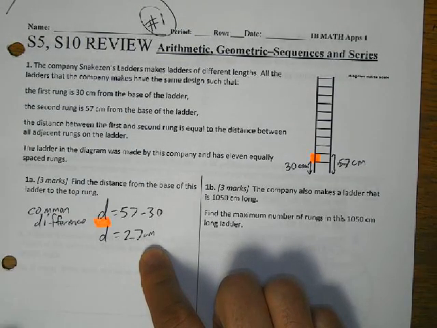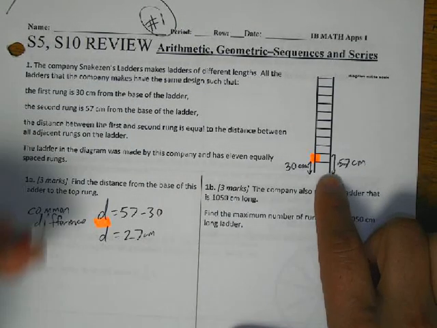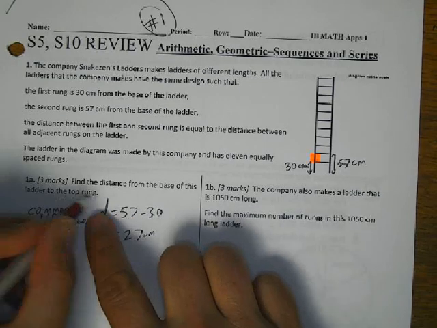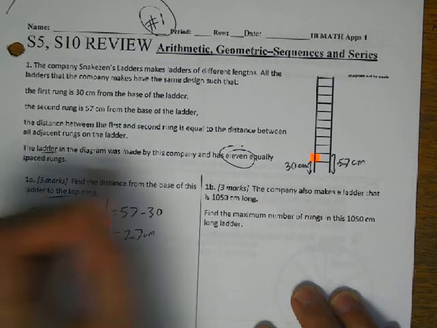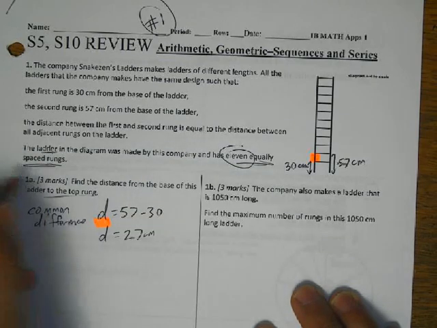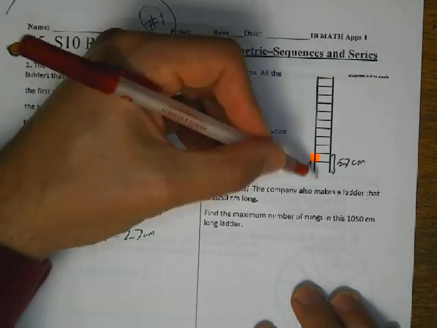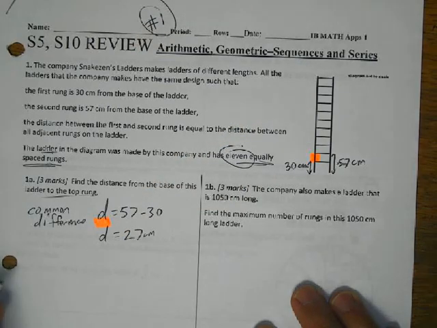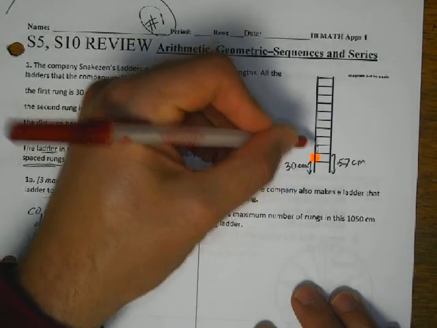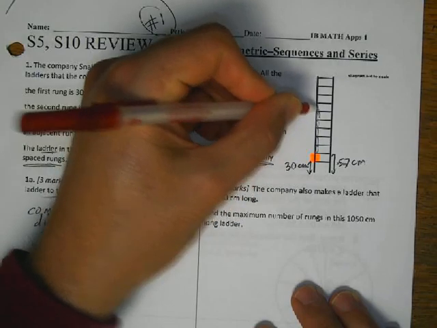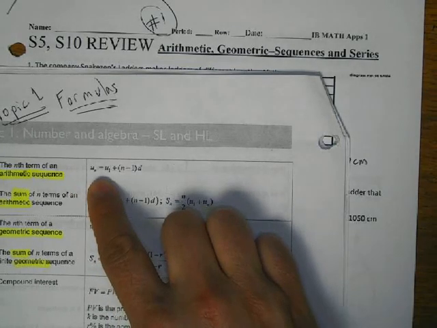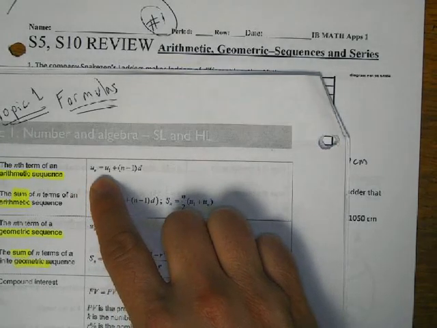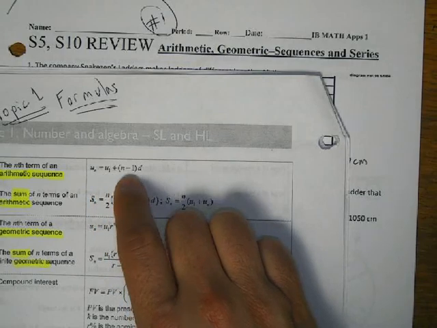Okay, so now I need to find the distance to the top of the ladder, and the important thing is the ladder has 11 spaces between the rungs. Okay, so up to the top it's 11, and the space between all of these is the same. So we're going to use an arithmetic sequence, and the formula for the arithmetic sequence is this: u sub n equals u1 plus n minus 1 times d.